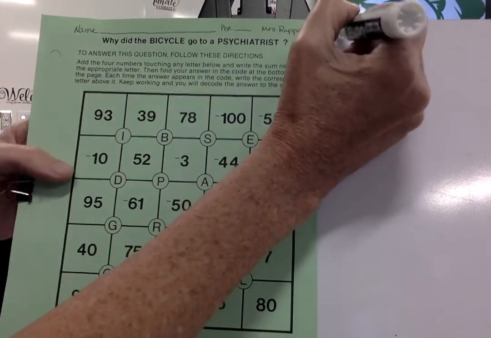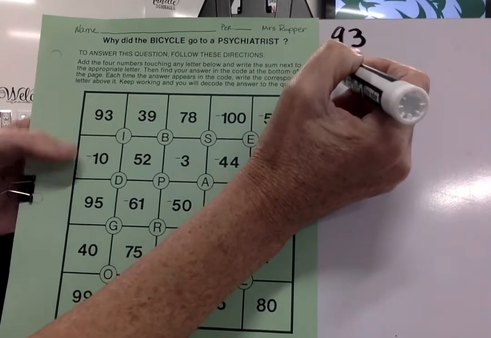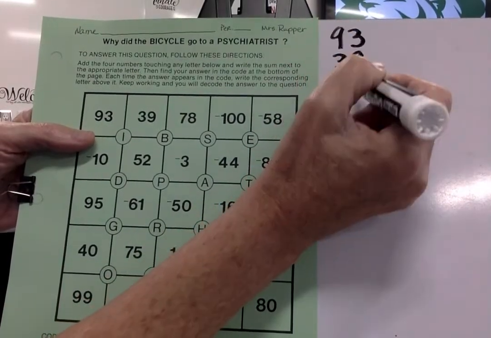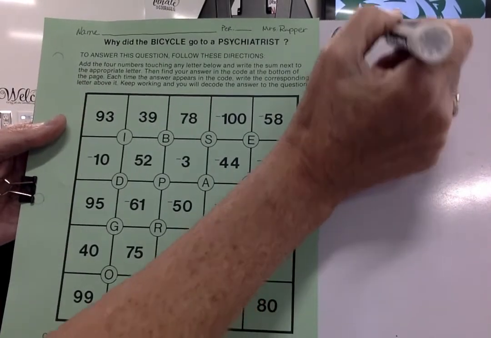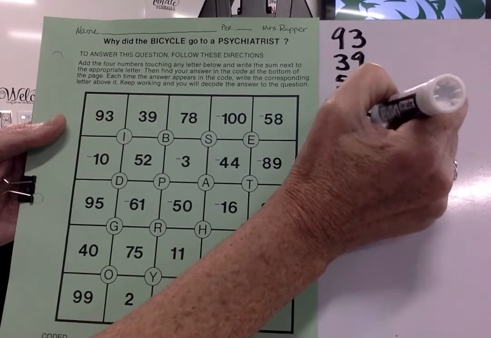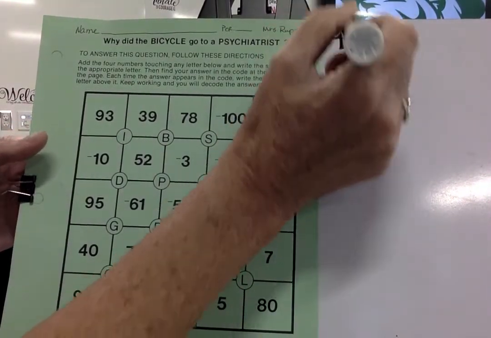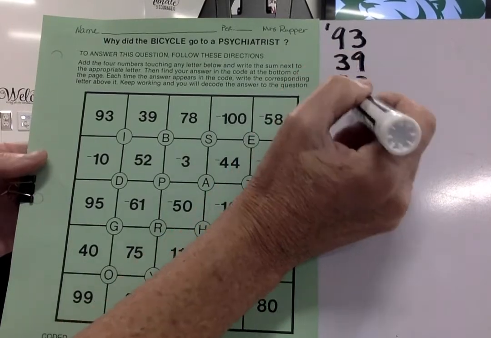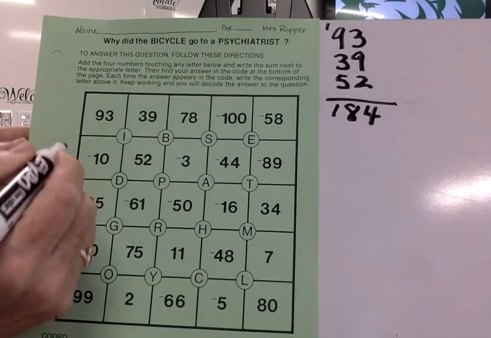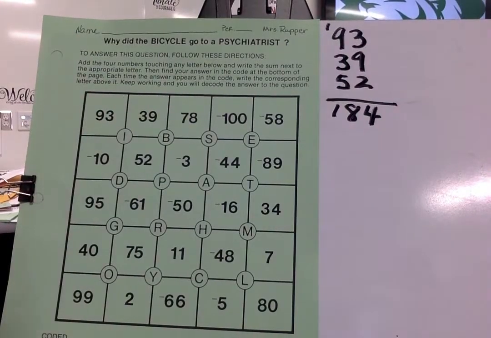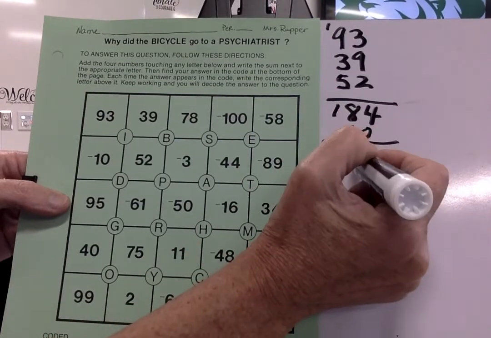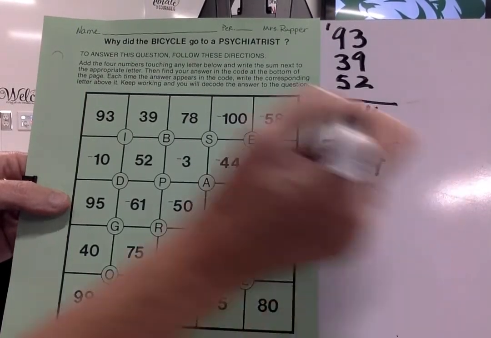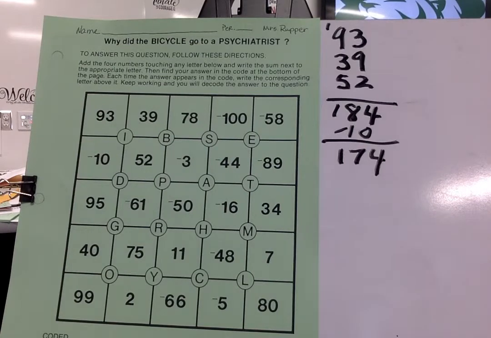So over here we're going to say 93 plus 39 plus 52. 9, 10, 11, 12, 13, 14. So that's 14. Carry the 1. 9, 10, 11, 12, 13, and 5 is 18. So that's 184 for those three numbers. Then I have the minus 10. So these four numbers are going to add all the way up together to get 174.